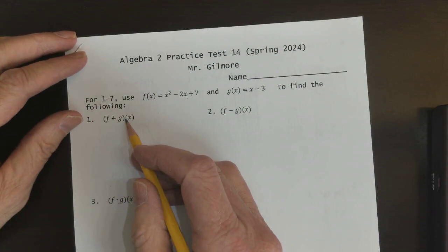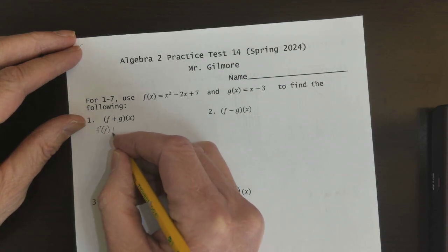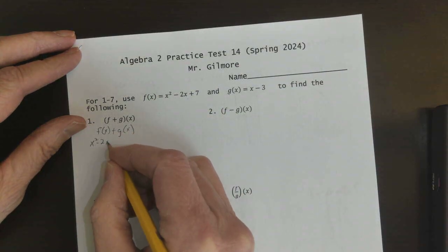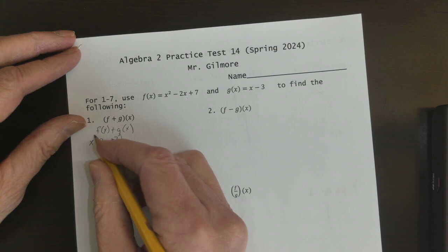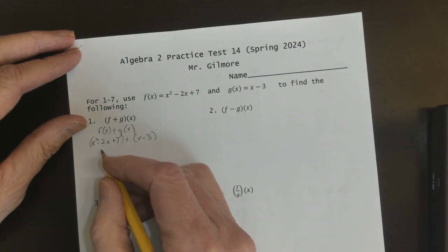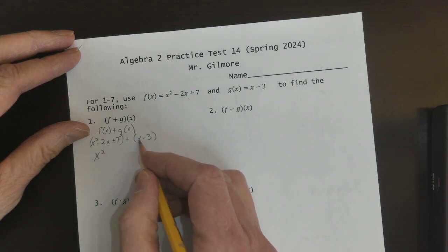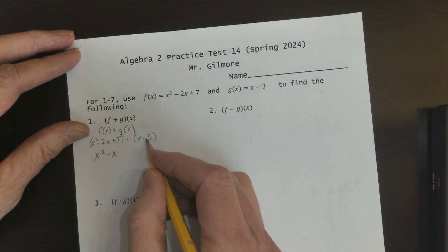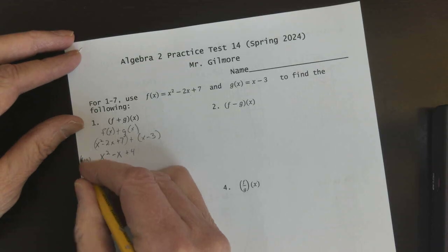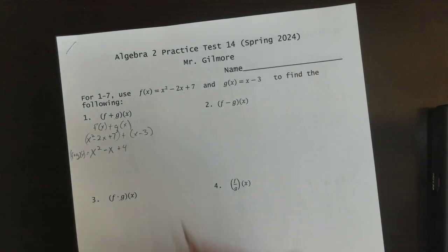And f plus g of x, that's simply f of x plus g of x. And f of x is x squared minus 2x plus 7, and g of x is x minus 3. And then we will just combine like terms. I got the x squared, negative 2x plus 1x is negative 1x, and 7 minus 3 is 4. So f plus g of x is equal to x squared minus x plus 4. I like to put it up here.